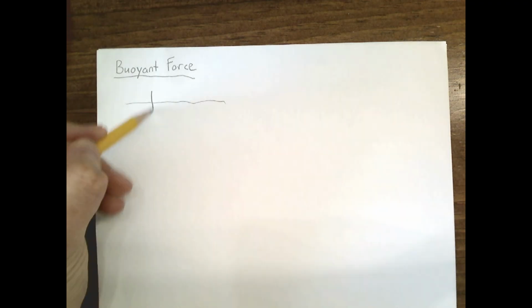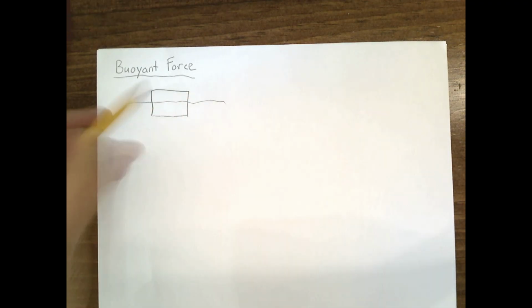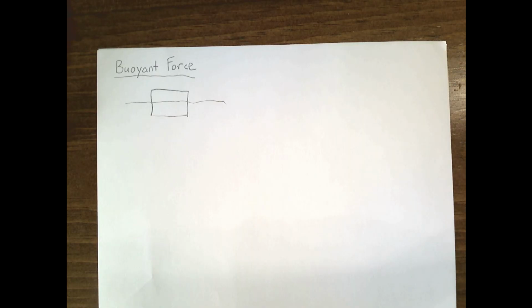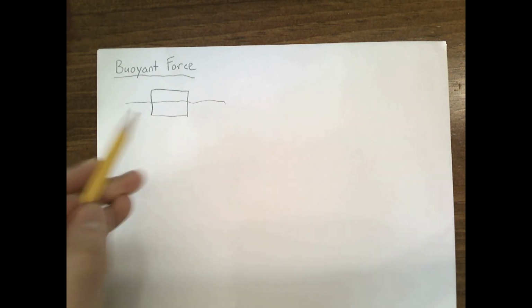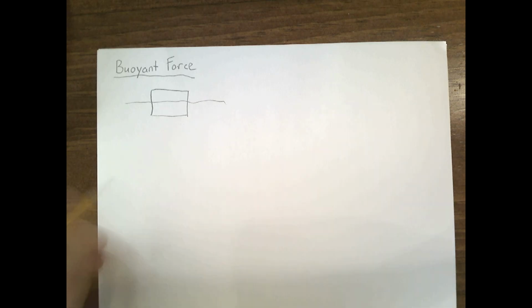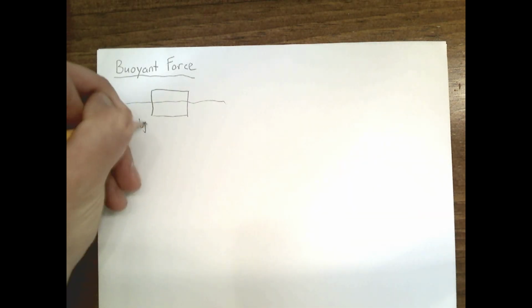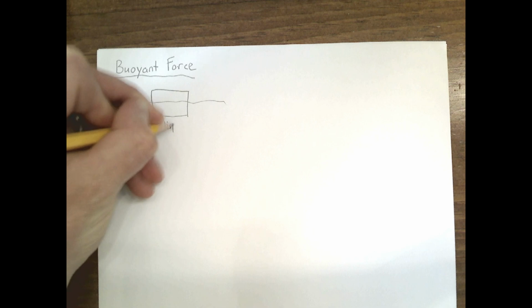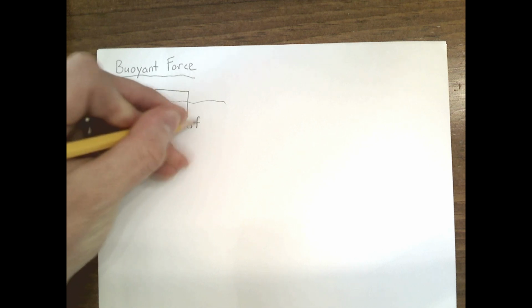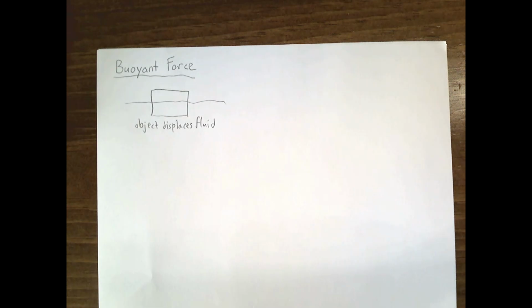Today we're talking about the buoyant force and how matter interacts with a fluid. So imagine you have a puddle of water or the top of a pool or something like that, and you put an object down into that fluid. Well, how does the object actually get in there? Well, it has to push the fluid out of the way. So the object displaces fluid, and that makes it so the fluid essentially wants to push back.